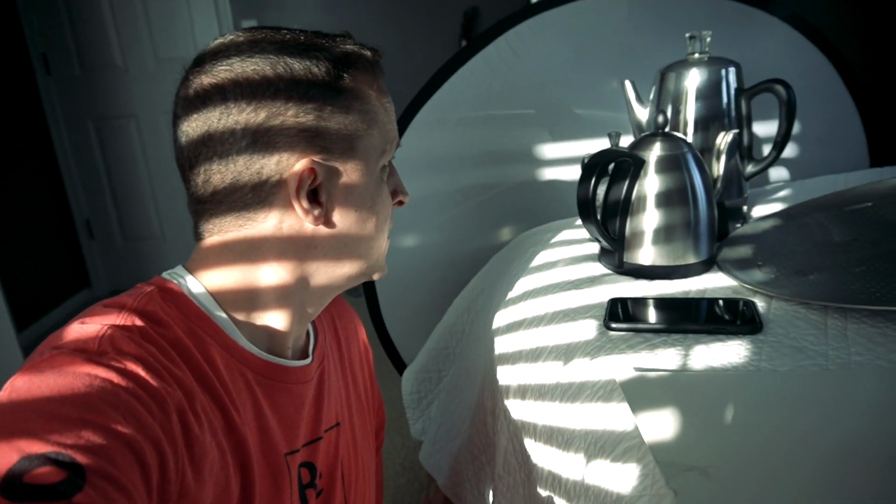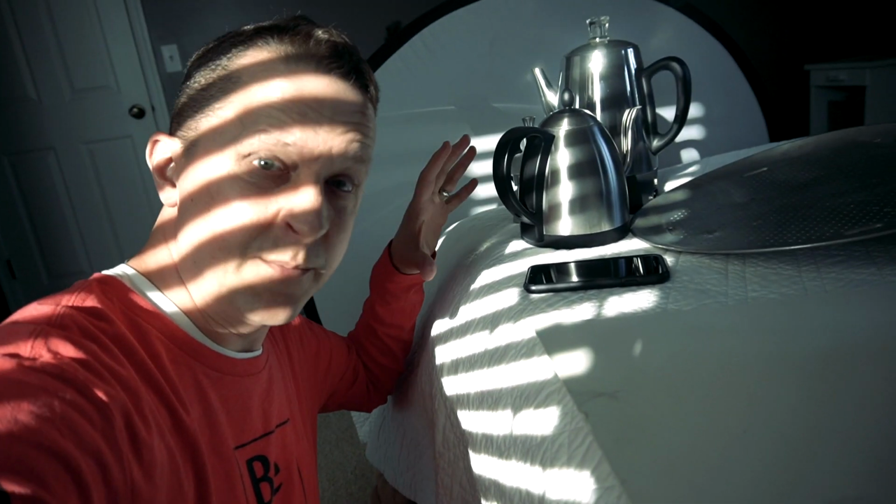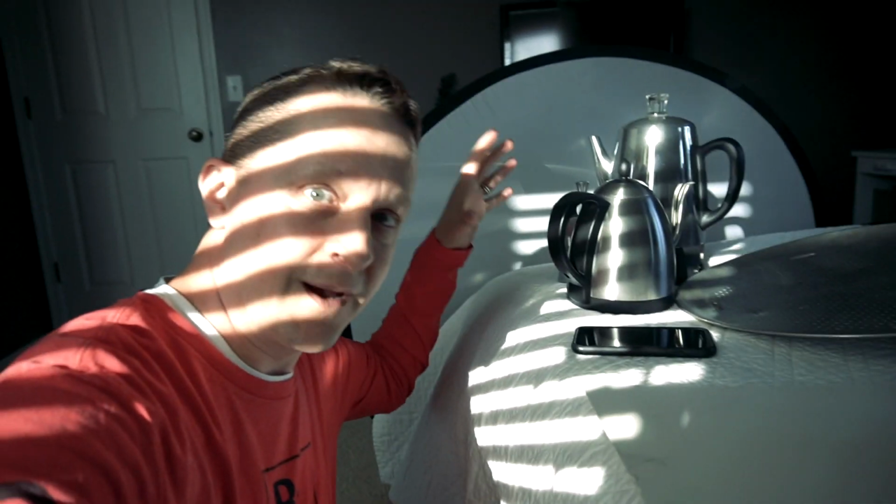Okay, just to give you an idea of what I got going on here with my still life. This is my light source. Caught my eye with the blinds and the strong light coming in. And this is my subject matter. So I've got all these shiny coffee pots. I went with a little theme here. Things from the kitchen. I like coffee.